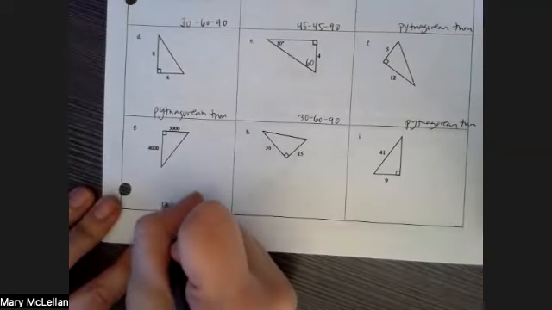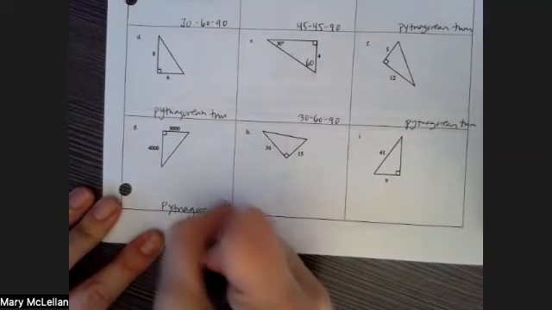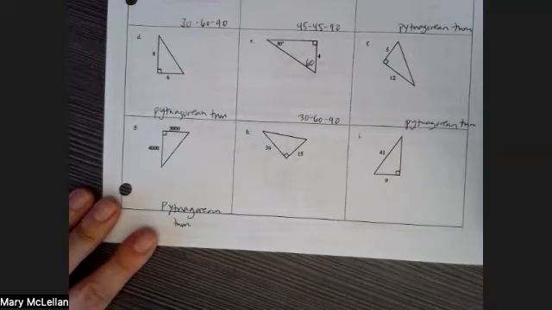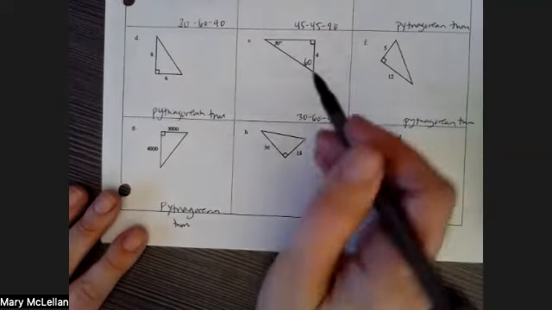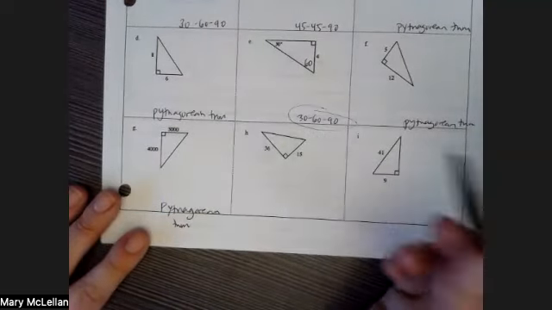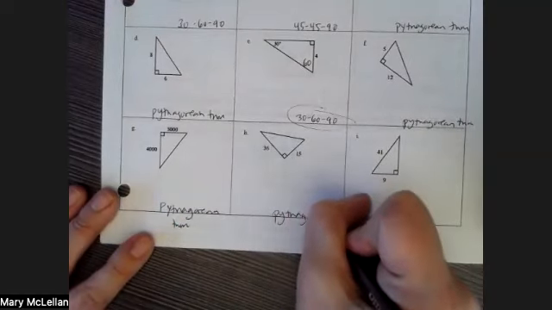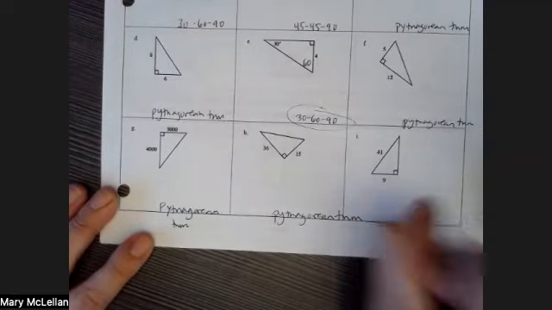This, I will use the Pythagorean theorem. I'm using Pythagorean theorem anytime I have two sides of a right triangle and no angles, because I can't use my special triangle patterns to find missing side lengths unless I have angles. So these last two are also Pythagorean theorem.